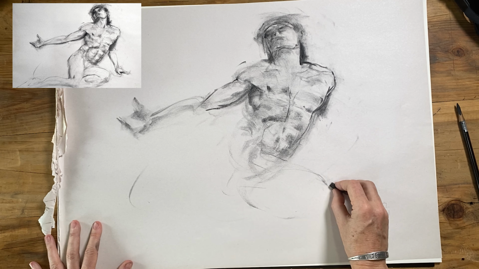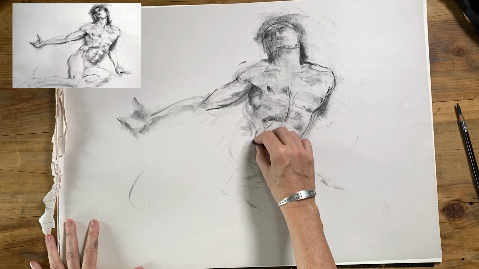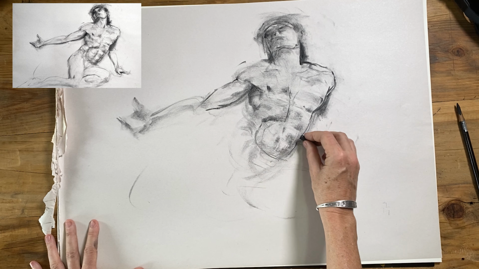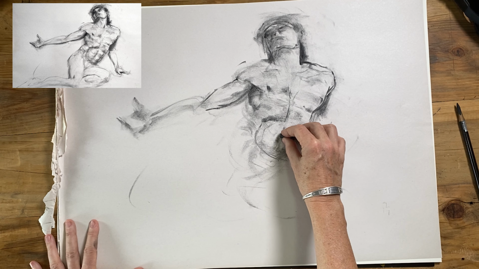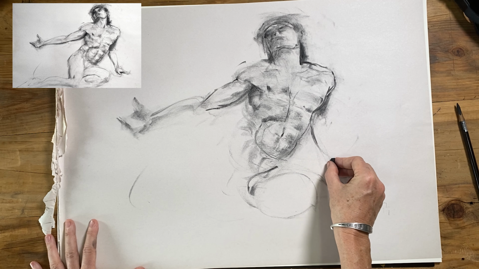And this opposing tilt is so crucial. This is what gives the dynamic quality to any pose and what makes the figure look like it has motion and life and energy.